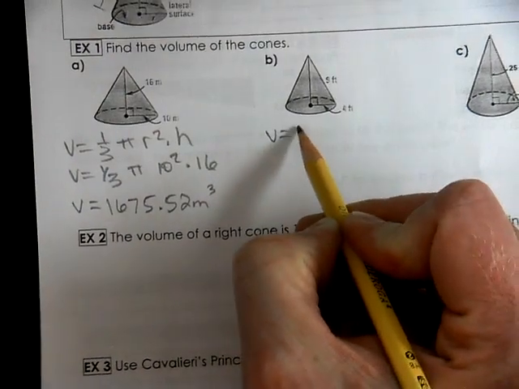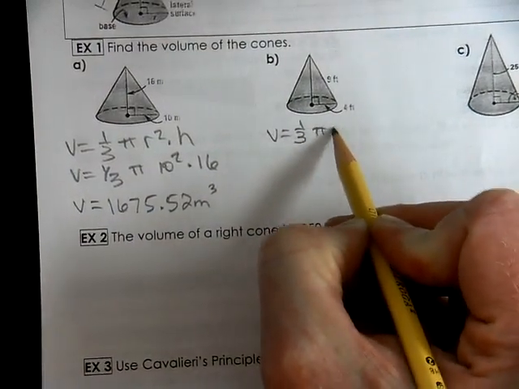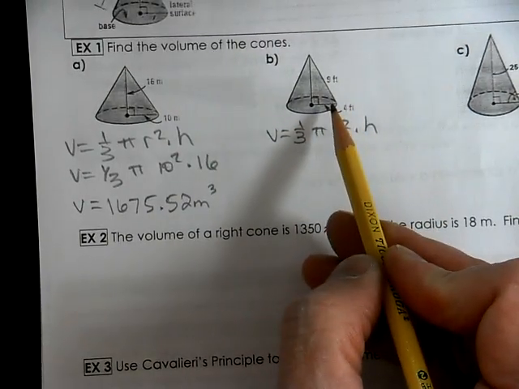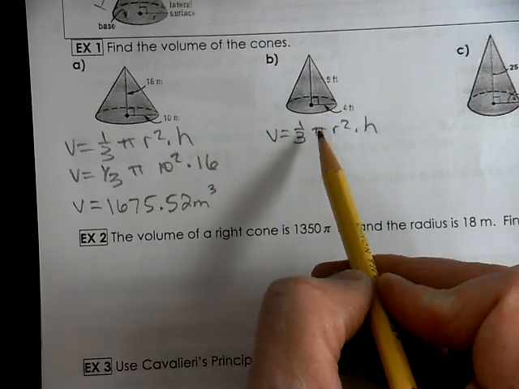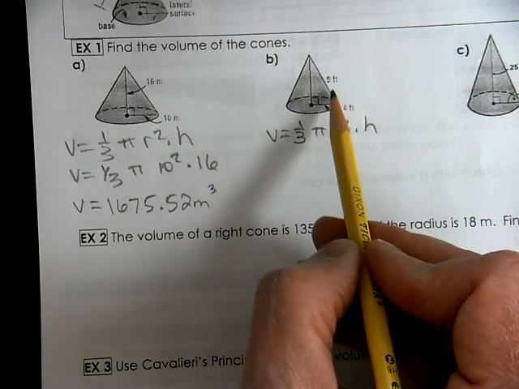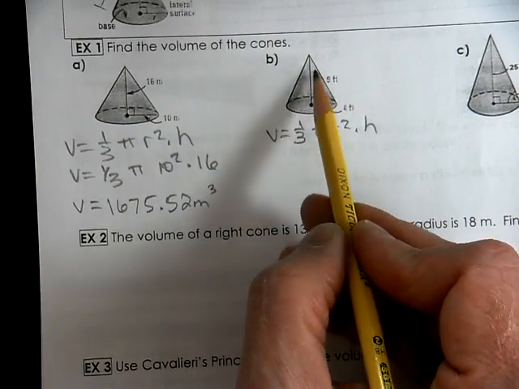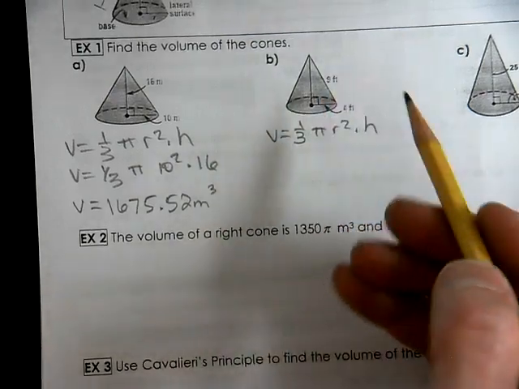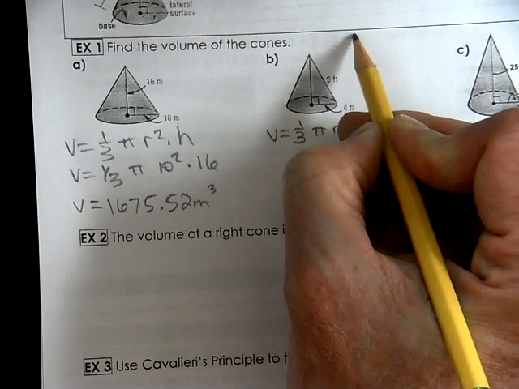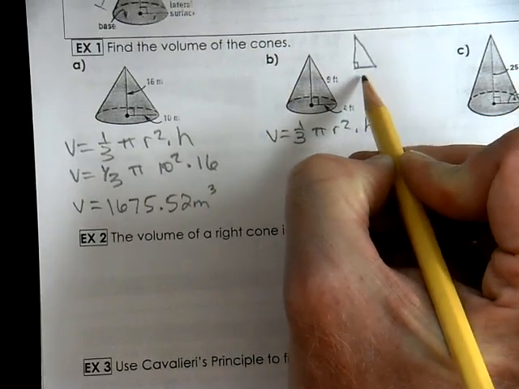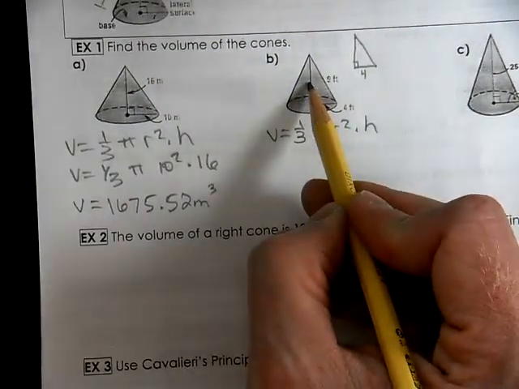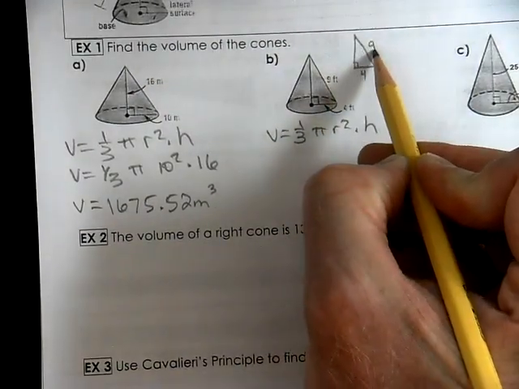Then we have volume. Again, it is 1/3 pi r squared times the height. Here they give us the radius again. Oh, look what they gave us here. They gave us the slant height. We don't want the slant height. We want the actual height. So we have to be careful about that. That's our radius. And they're not giving us the actual height. They're giving us a slant height.